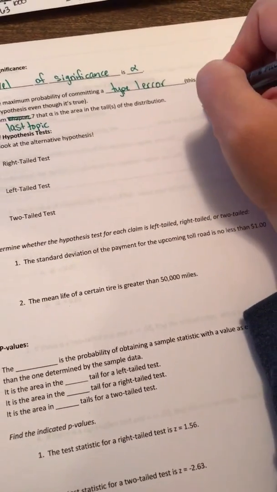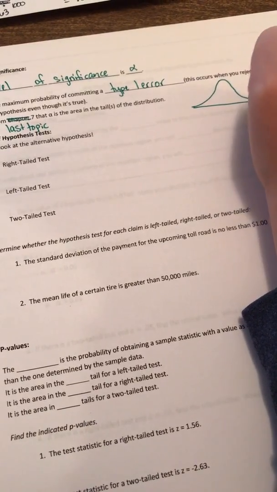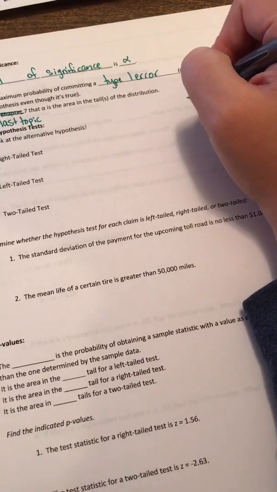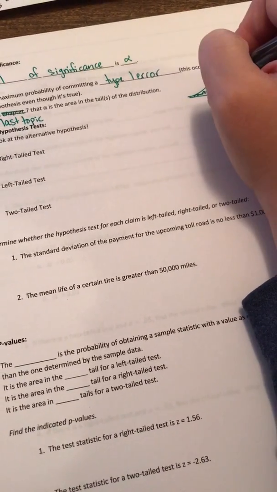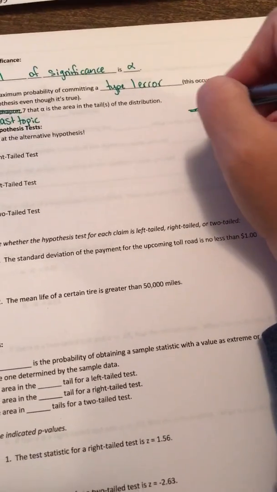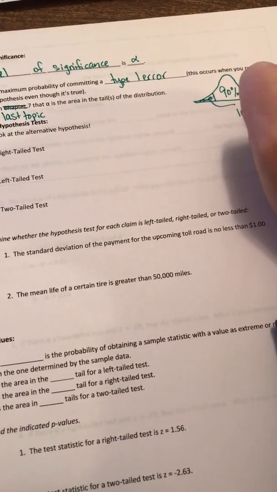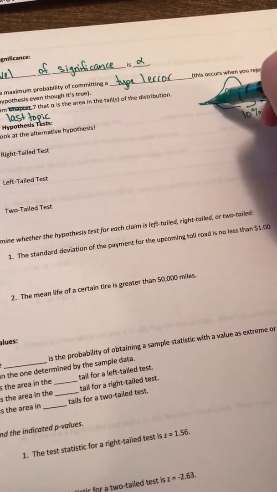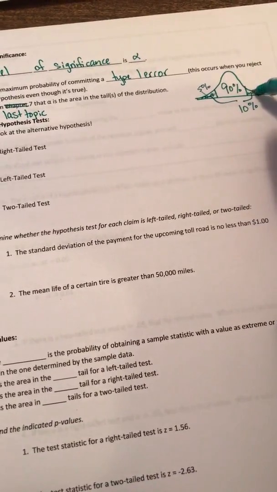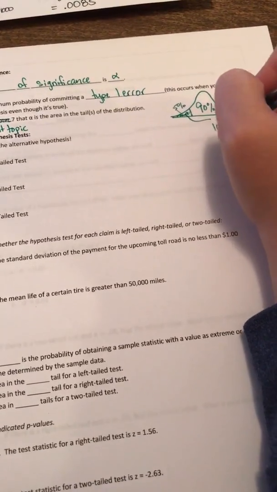So just for a little recall, here's our normal curve. If we have two tails here, let's say we were 90% confident, then remember alpha was the area in the tails, so that would be 10%. And we said alpha divided by 2, so 5% would be here. That was alpha divided by 2, and 5% here is also alpha divided by 2. So this is what our alpha is.